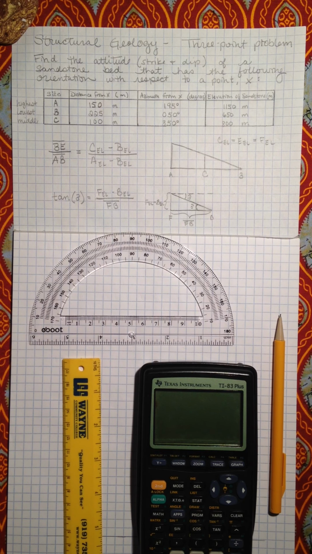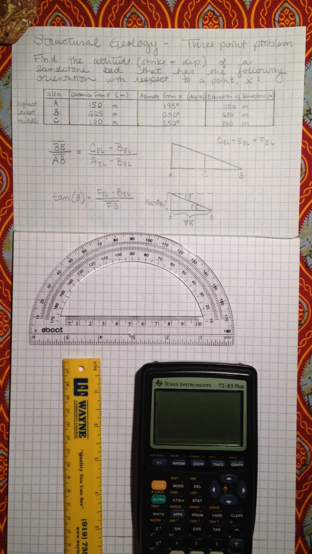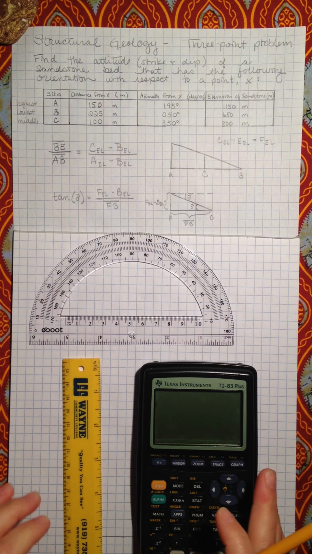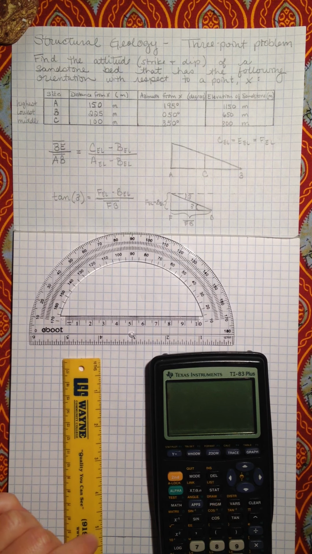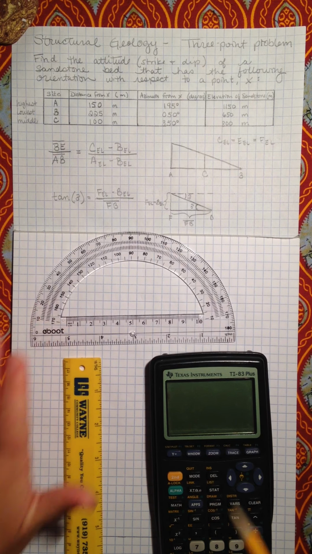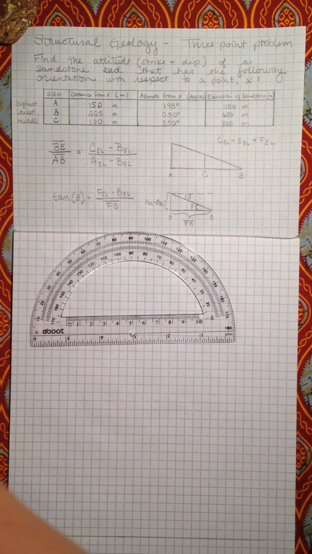Hello friends! Today I'm going to do an example 3-point problem as it applies to structural geology, and this is just one method of solving 3-point problems. You're going to need a calculator with trig functions, a ruler, a protractor, and a pencil with an eraser.